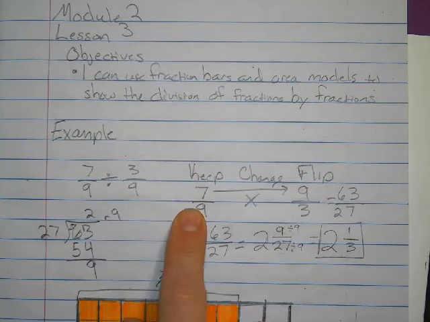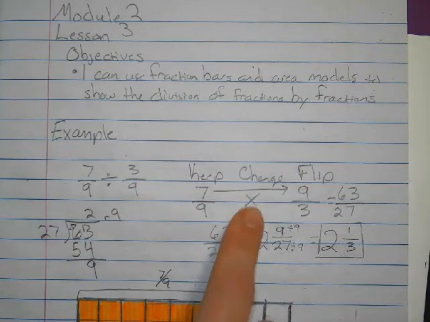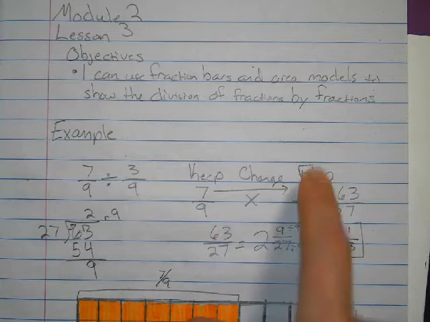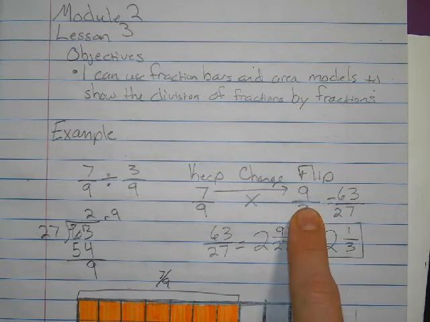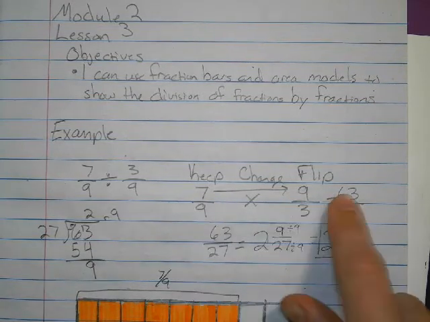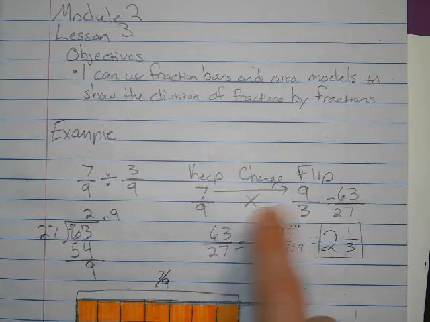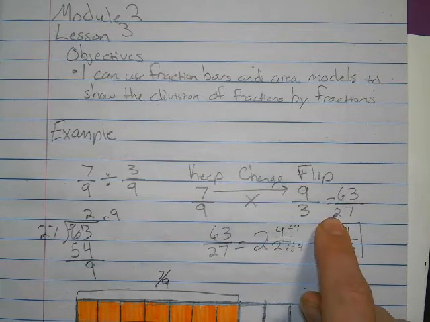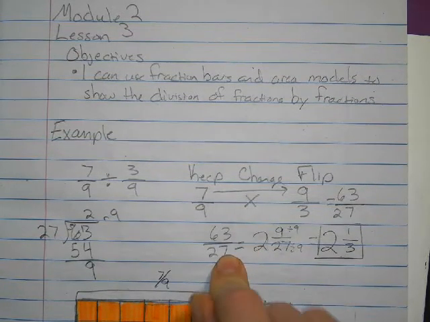So we keep the first number, 7/9, change the division to multiplication, and then flip our 3/9 over to get the reciprocal, 9/3. Then we multiply straight across. 7 times 9 is 63. 9 times 3 is 27. I put 63 over 27, which is the same as 63 divided by 27.